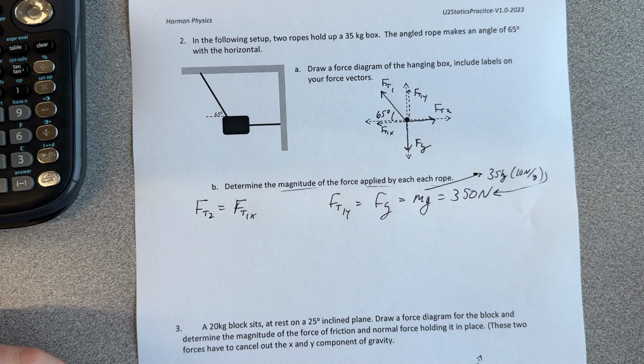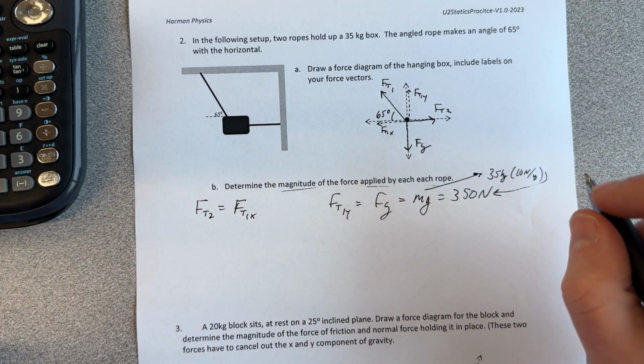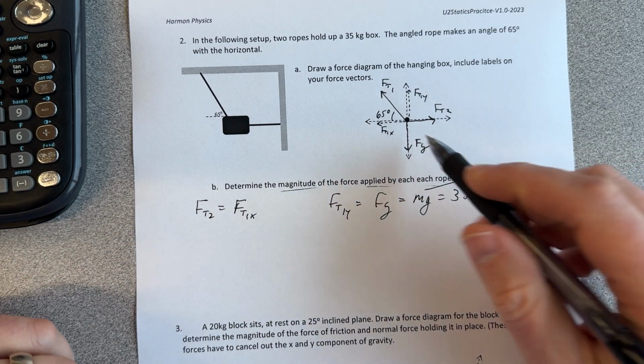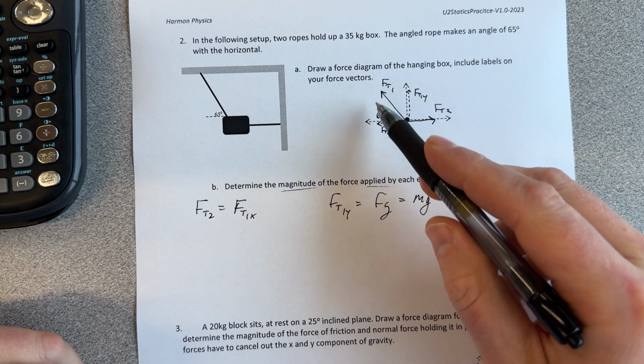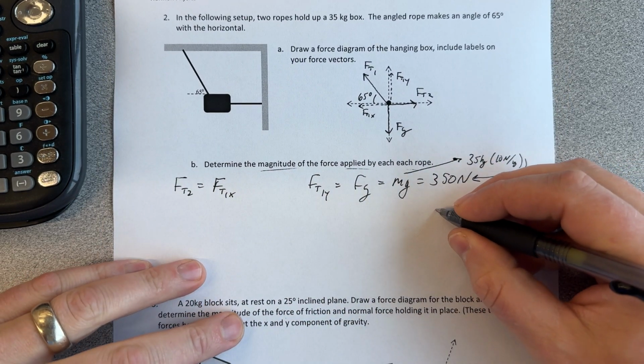All right, so ultimately now we're gonna have to do a couple steps here. So we know FT1y now, the vertical side. So I'll put a little triangle over here.